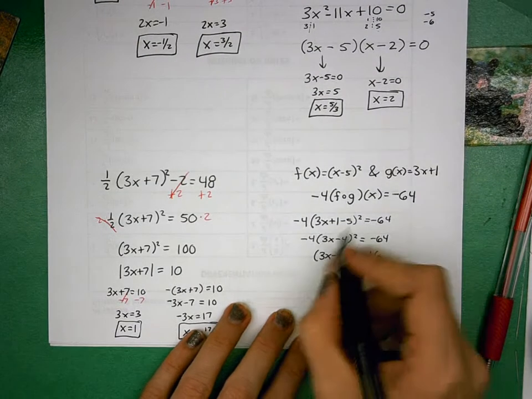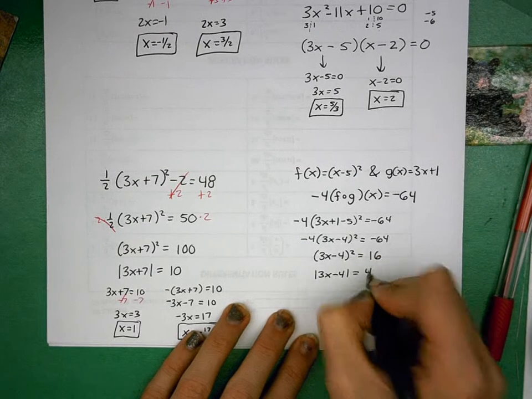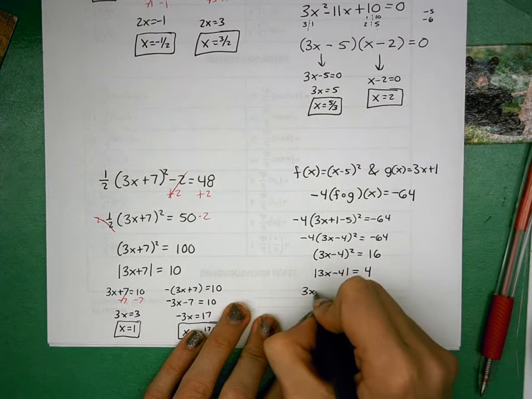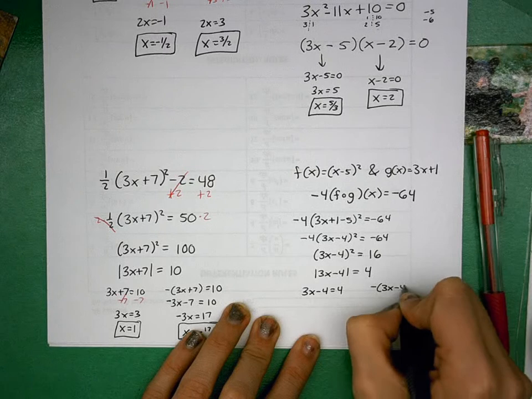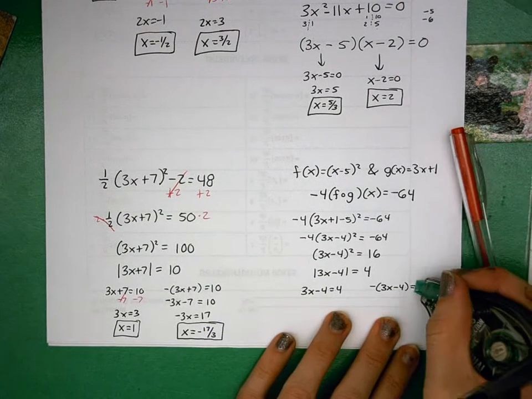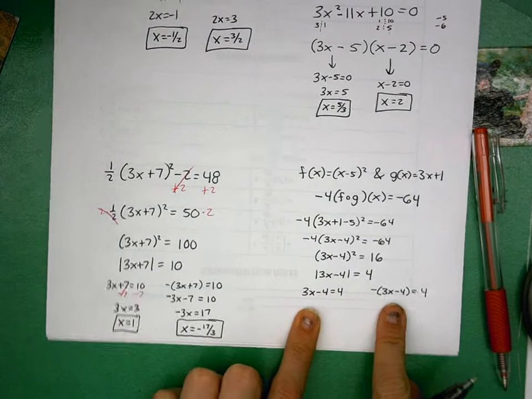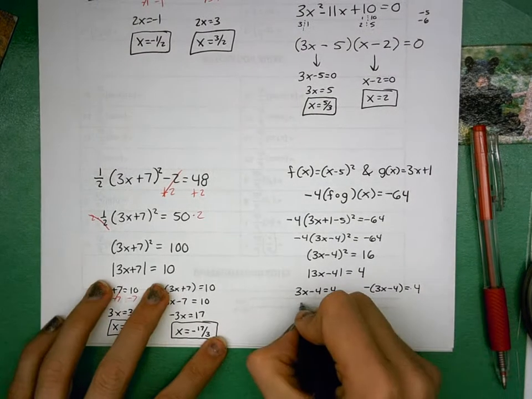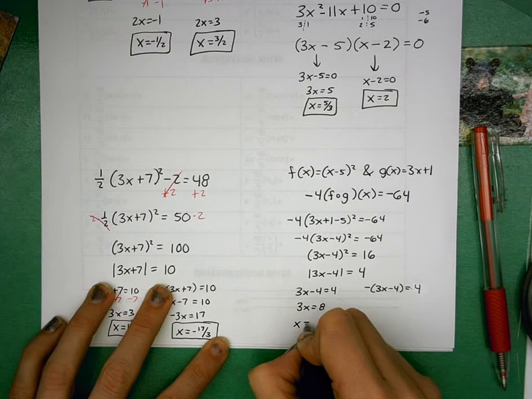Square rooting both sides, we get the absolute value of 3x minus 4 equals the square root of 16, which is 4. And so then we have our positive leg, 3x minus 4 equals 4, and our negative leg, 3x minus 4 equals -4. Oops. I'm going to divide the negative on this one. Okay, our positive leg and our negative leg. Okay, so adding the 4 over here, we get 3x equals 8, and dividing by 3, x equals 8/3.